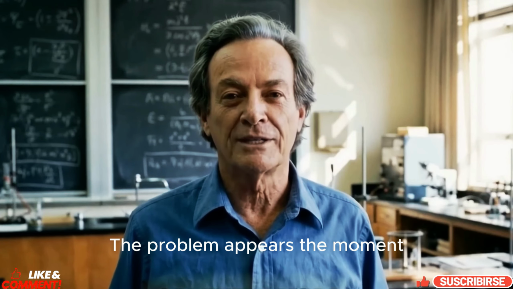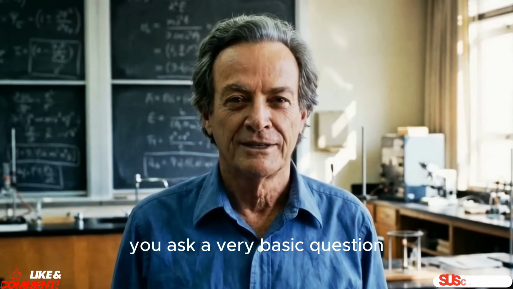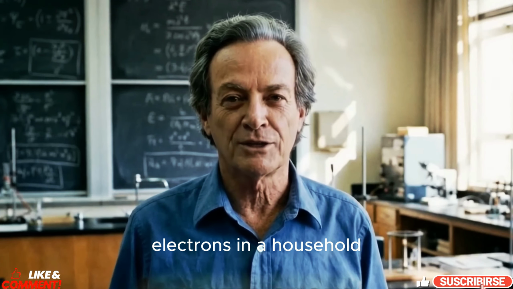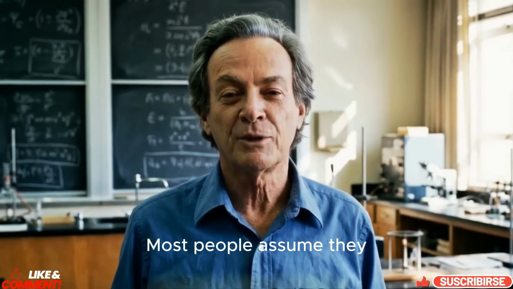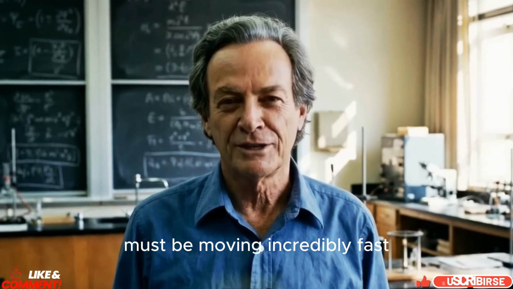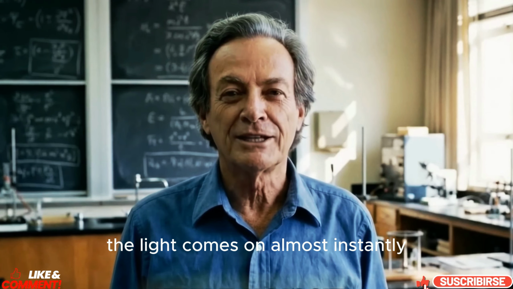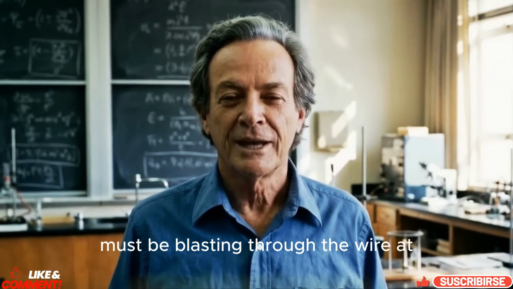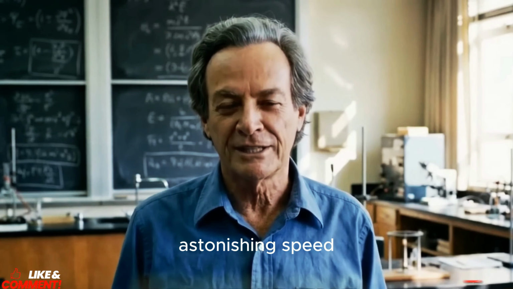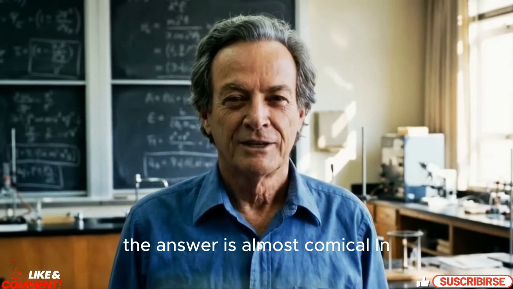The problem appears the moment you ask a very basic question. How fast do the electrons in a household wire actually move? Most people assume they must be moving incredibly fast. After all, when you flip a switch, the light comes on almost instantly. So surely the electrons must be blasting through the wire at astonishing speed. But when you do the math, the answer is almost comical.